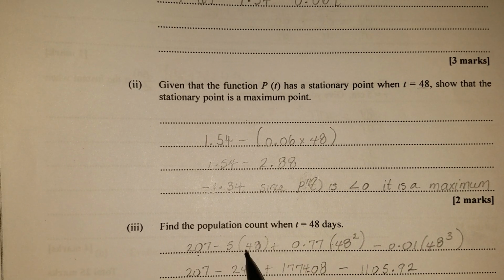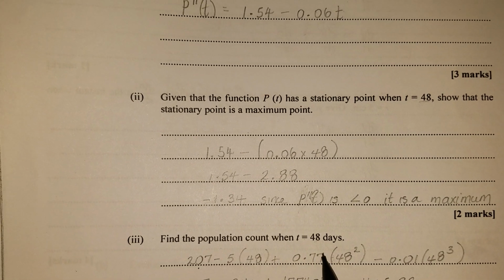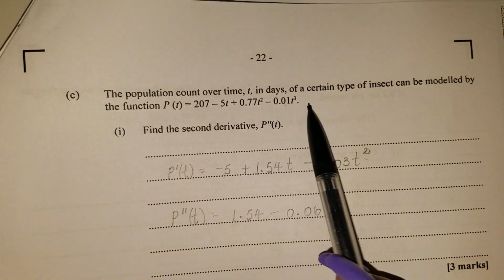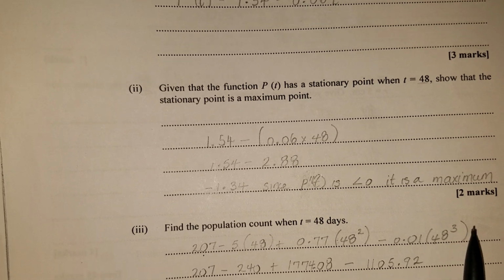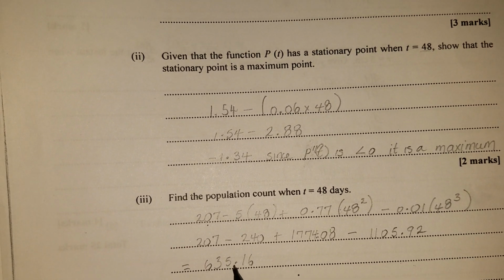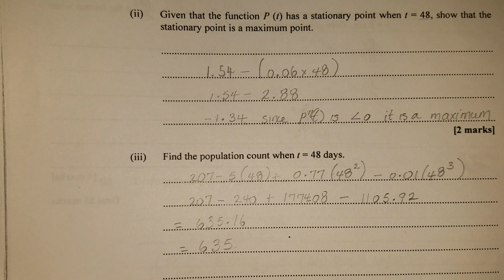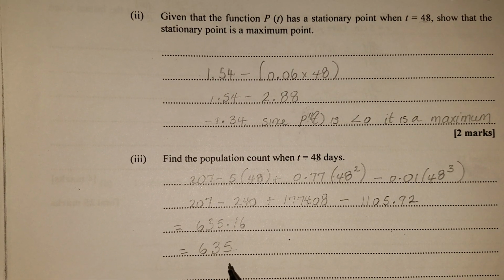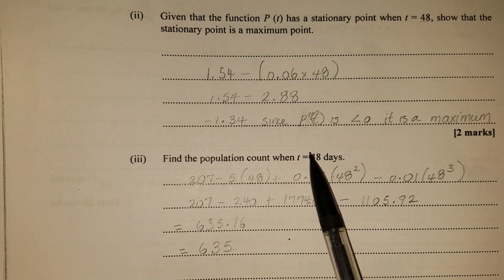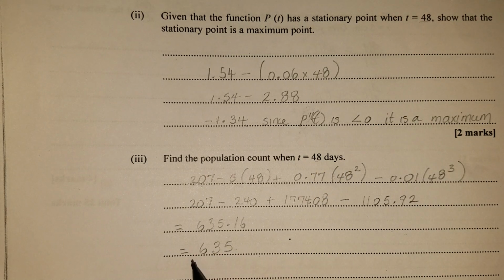So we plug 48 in place of the t wherever it was. And when you do that and work it out correctly, you should get 635.16, and since it's asking for population count, we can round it off to a whole number of 635. So it's simply saying that the number of insects on day 48 is 635.